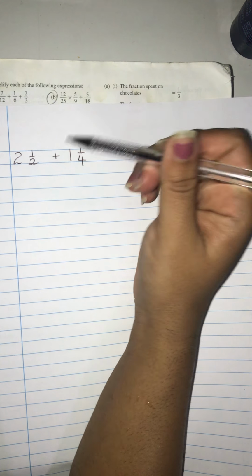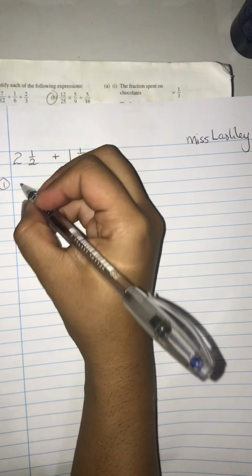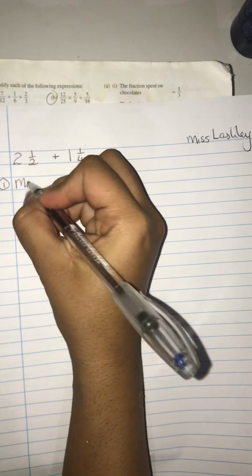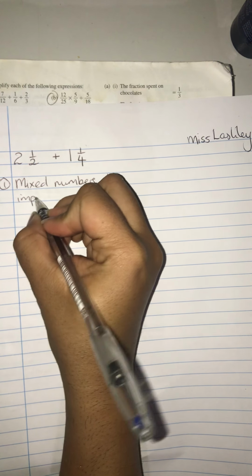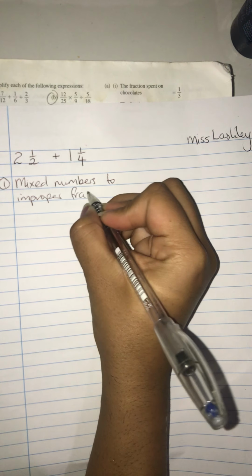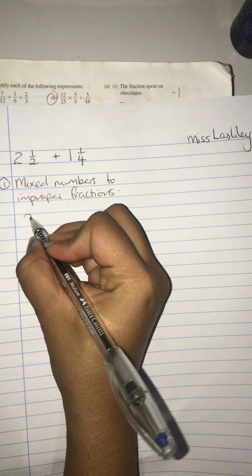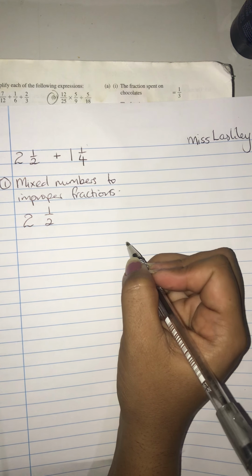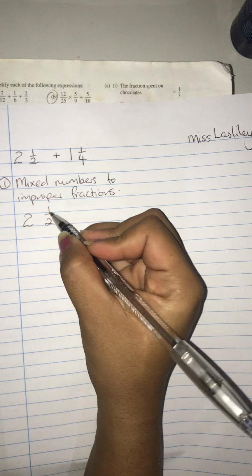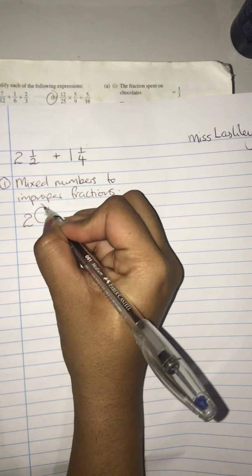So what we're going to do is break this down into some steps. The first thing that we're going to do is to change these mixed numbers to improper fractions. And how are we doing that? So we have 2 is the whole number and 1/2 is the fraction. We're doing it in a swooping way, just like waving a wand.